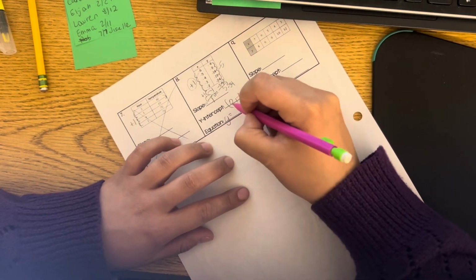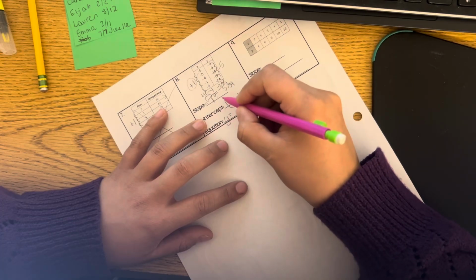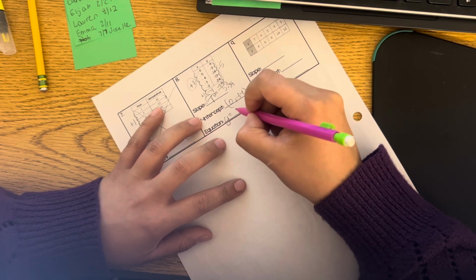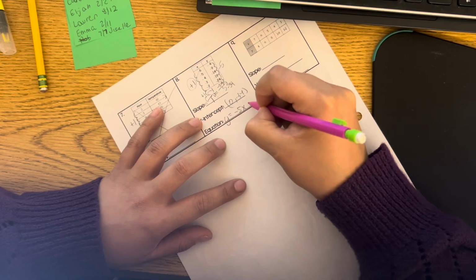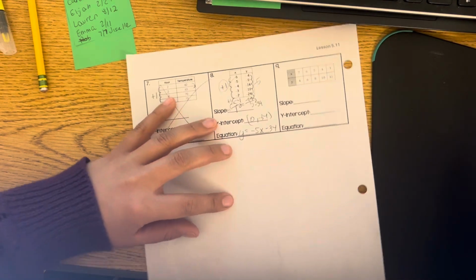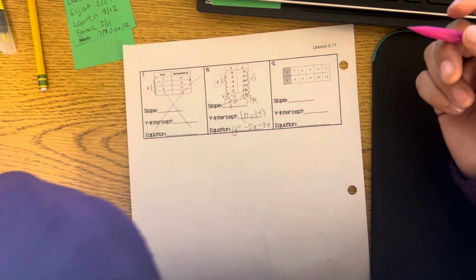So y equals, let's see if I can find it. Y equals my slope, which is 5x, and then my y-intercept, which is -34. Again, this is the hardest it can be, but hopefully you have one where the 0 is on the table.